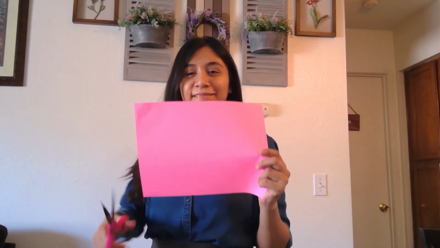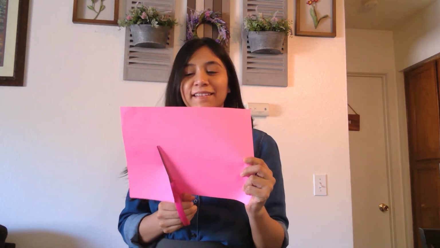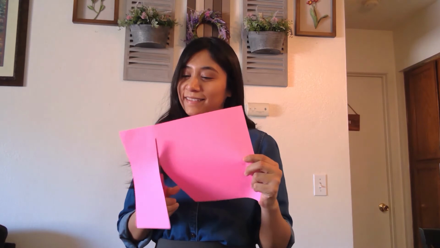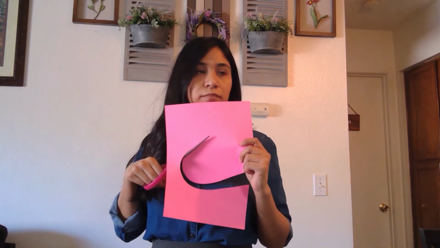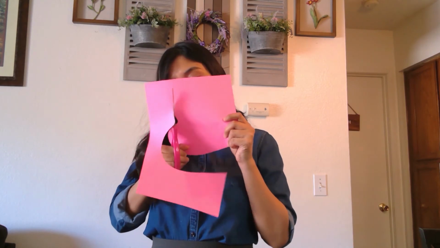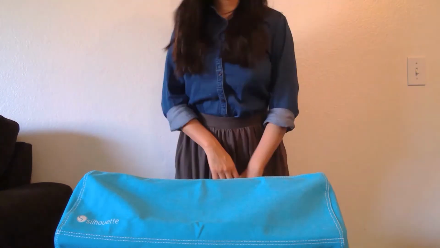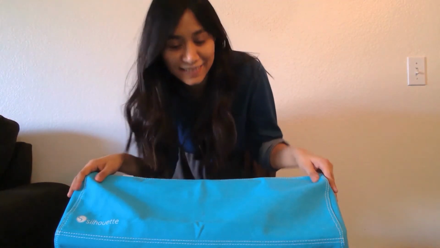Now, scissors are very useful when creating, making, and crafting. But after a while, cutting becomes a long and tiring process. There are many tools that help us makers make, and we should consider them our friends. Behold, a Silhouette Cameo, and you're probably asking yourself, what is it? Well, in short, it is an electronic cutting machine, but there are many things that you can do with it.